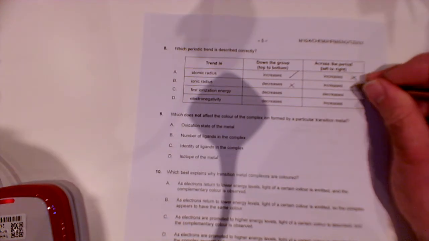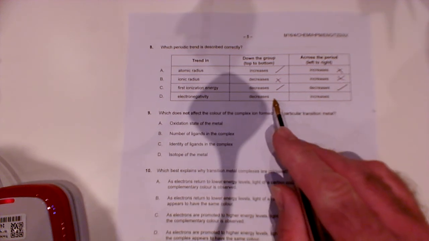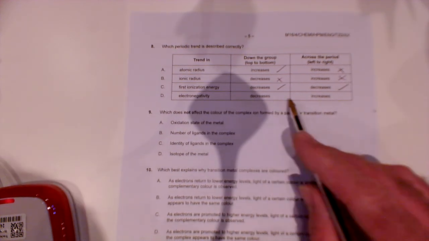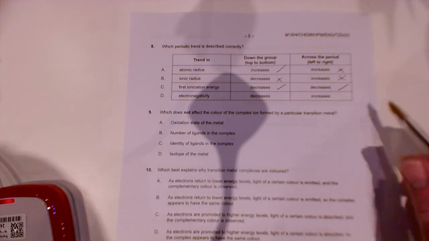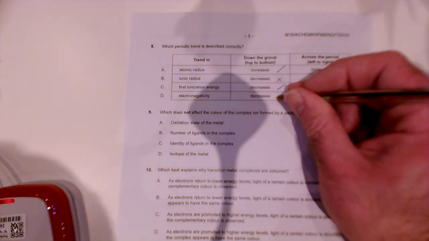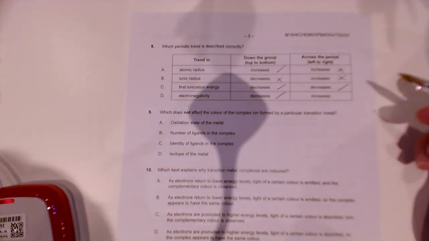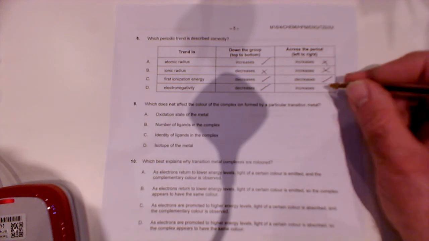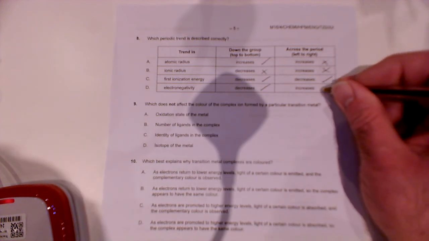So, not that one. First ionization energy decreases going down the group. That is correct, because as the atoms get bigger, it becomes easier to remove an electron. However, it increases as you go from left to right, because bigger nuclear charge makes it harder to remove an electron. Electronegativity, the ability to attract a bonding pair of electrons. Well, remember, fluorine is the most electronegative element there is, top right. And so, yeah, electronegativity does decrease as you go down the group. As the atoms get bigger, it becomes harder to attract an electron. And then as the atoms get smaller, and you get your bigger nuclear charge, then the power to attract a bonding pair of electrons increases. So it's going to be D, electronegativity.